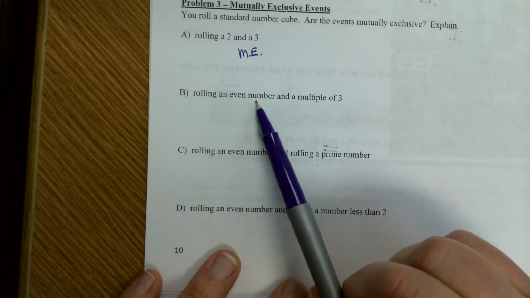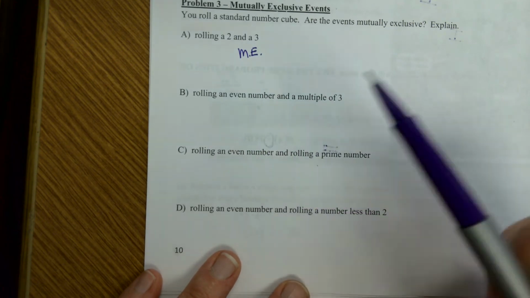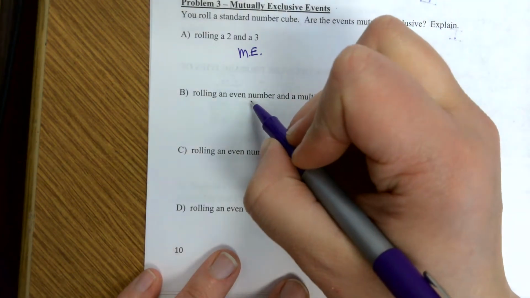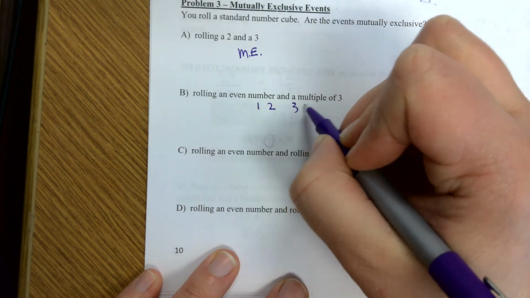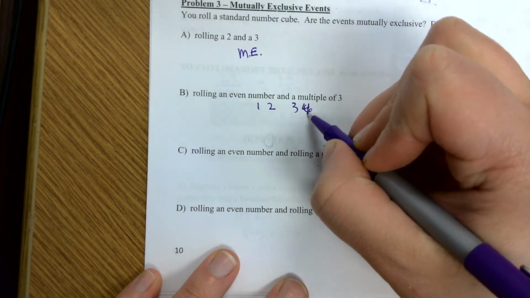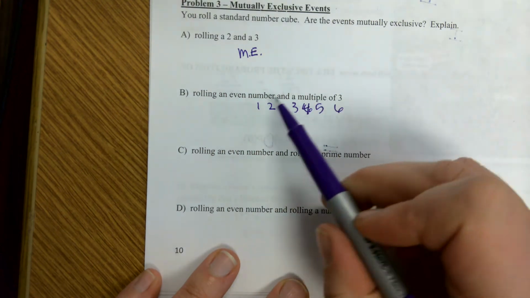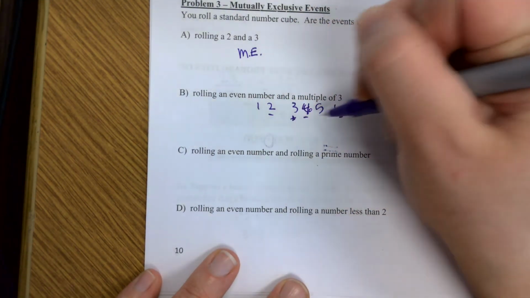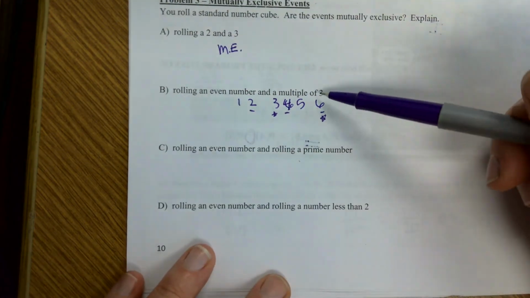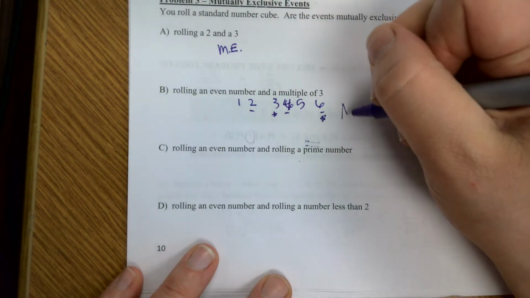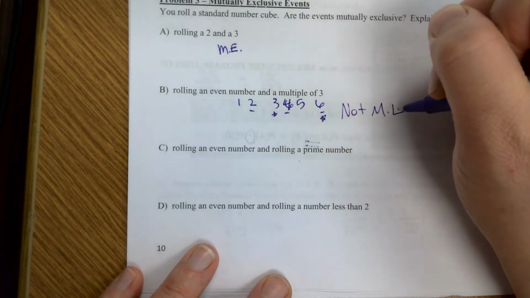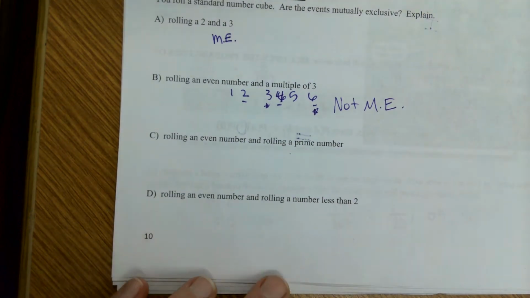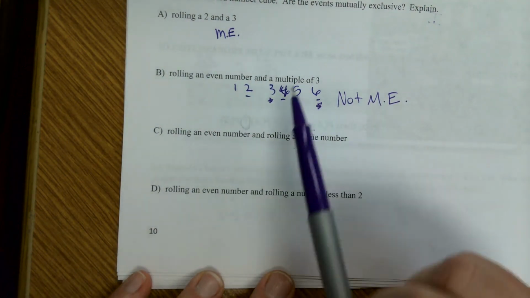Rolling an even number and a multiple of 3. So when you're looking at this, are there any even numbers? So if I'm rolling a number cube, 3, 4, 5, 6. Even numbers are here. Multiples of 3 are here. So this one overlaps. So these are not mutually exclusive, because 6 is even and a multiple of 3.